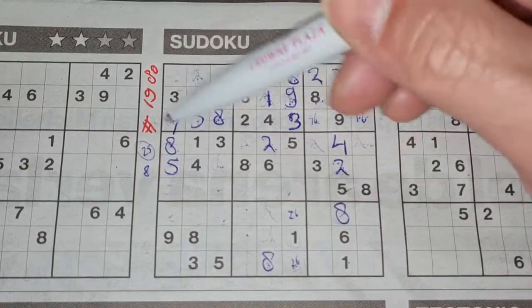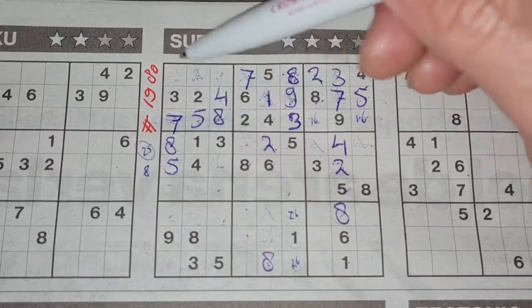1 is missing in this big square. 2, 3, 4, 5. The 6 is missing.